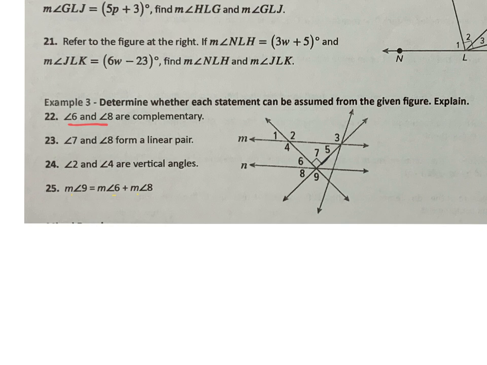I believe that's going to be an accurate statement too, because we learned here that the measure of angle 9 is 90 degrees. And then the measure of angle 6 plus 8 is also 90 degrees. So yeah, that is absolutely a true statement.